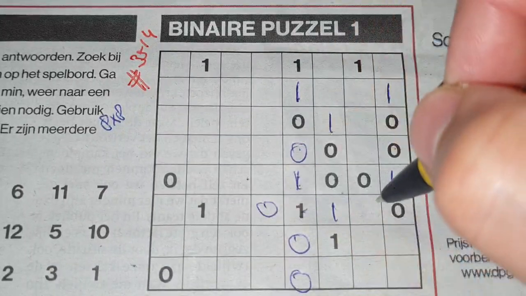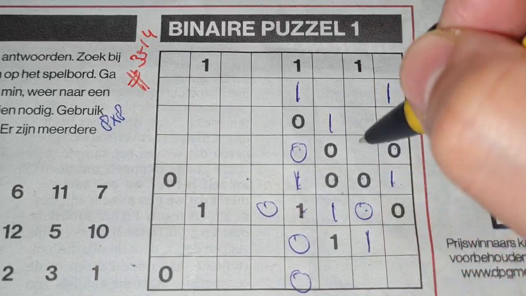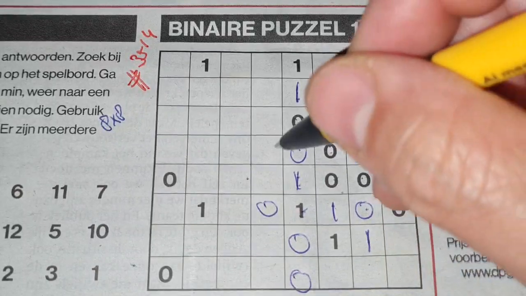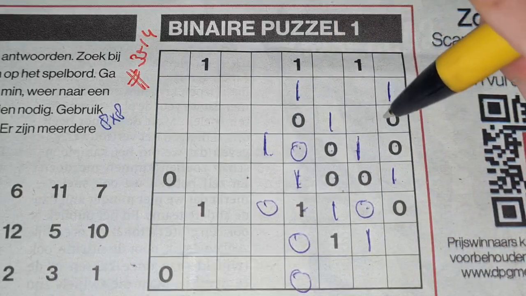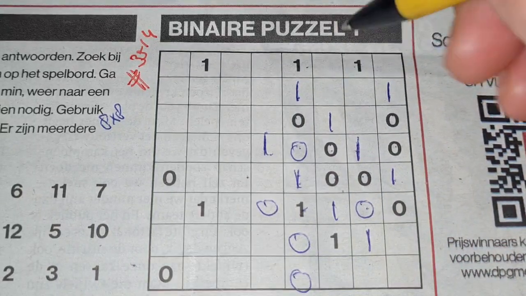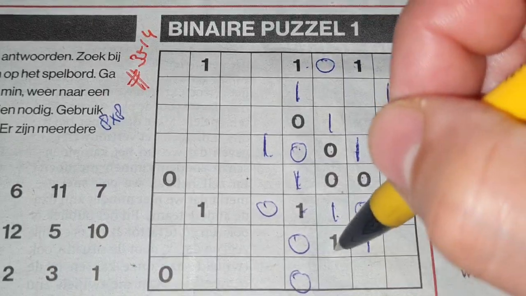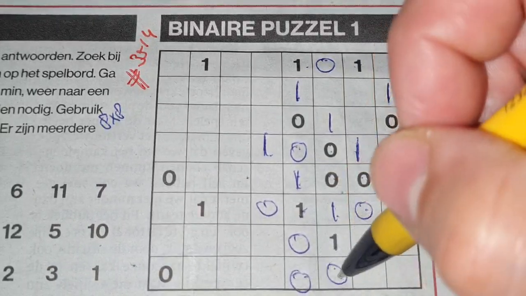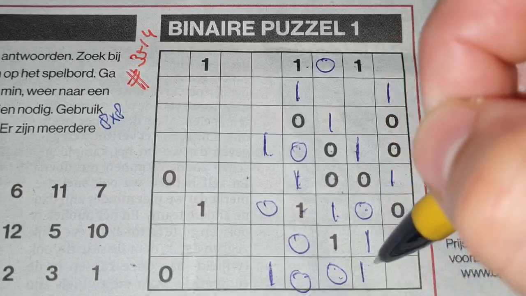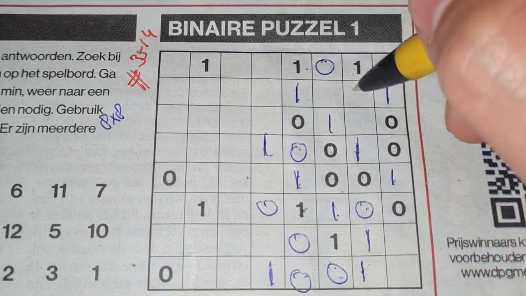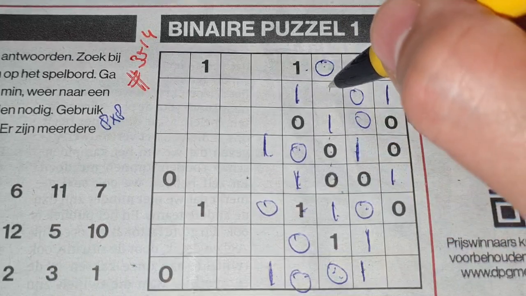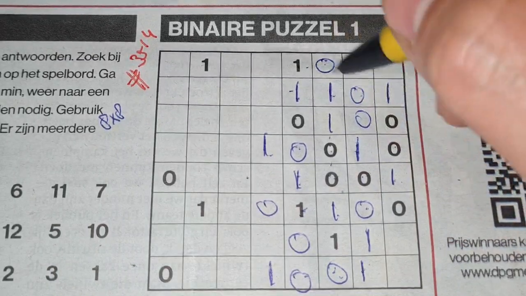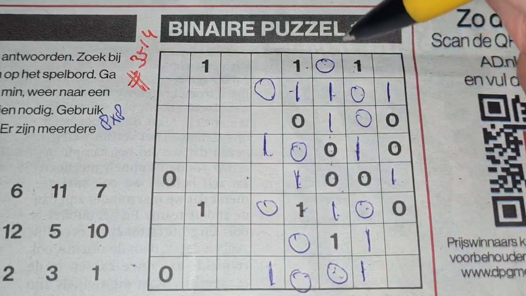Double one, here no, there no. Double O, here one, there one. Then between 2 ones comes an O. Double one, here no, there no. Double O, here one, there one. Now we have 4 ones, so the rest are O's. Here we have 4 O's, so the rest are ones. Double one, here no, there no.